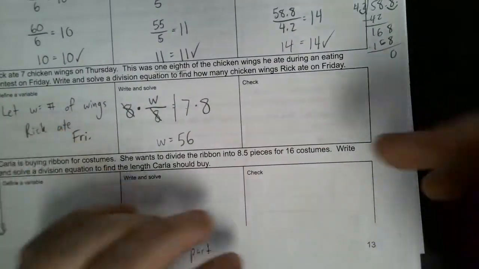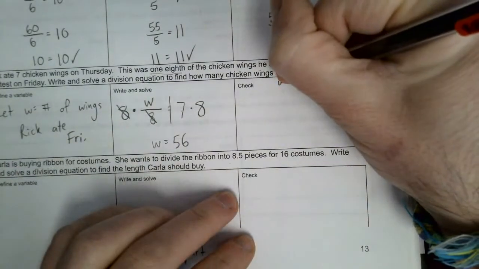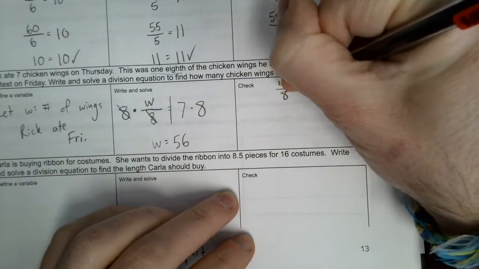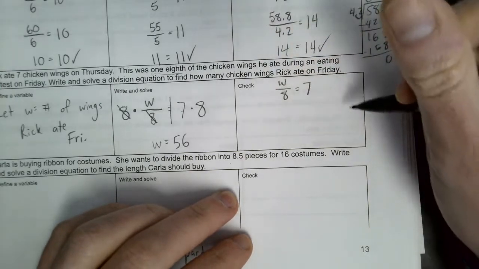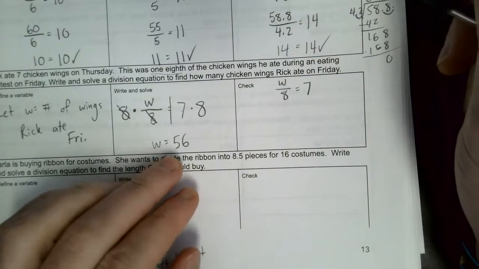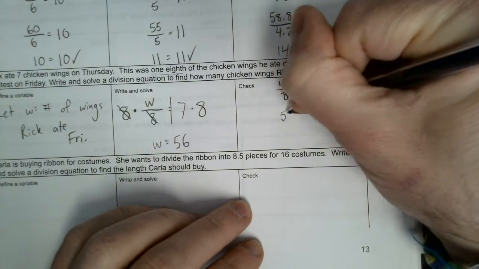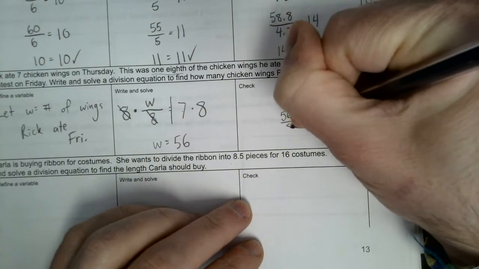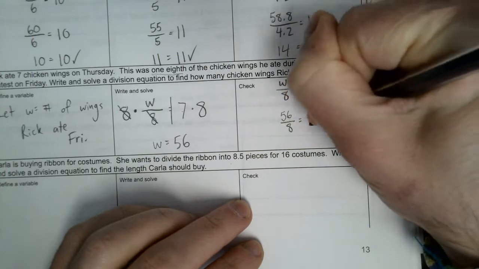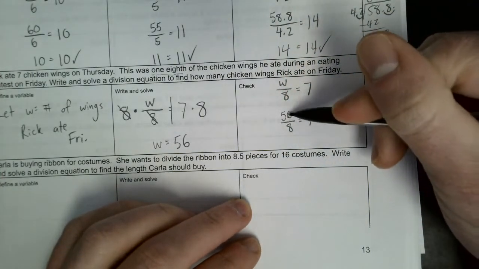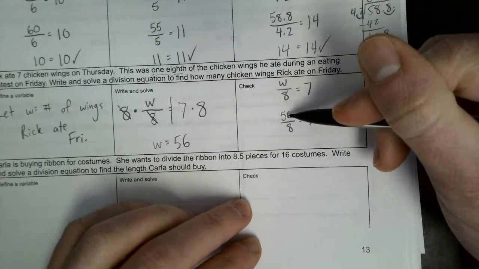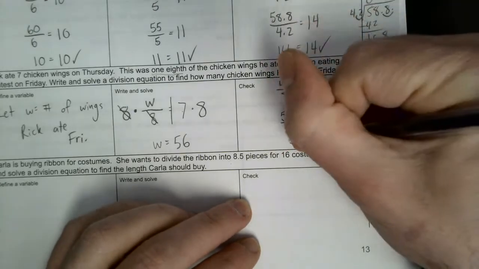So to check that, we're going to write the equation again that we started with. W divided by 8 equals 7. Instead of W, though, we're going to try 56. 56 divided by 8 equals 7. Well, this is a simple division fact to know. 56 divided by 8 is 7.